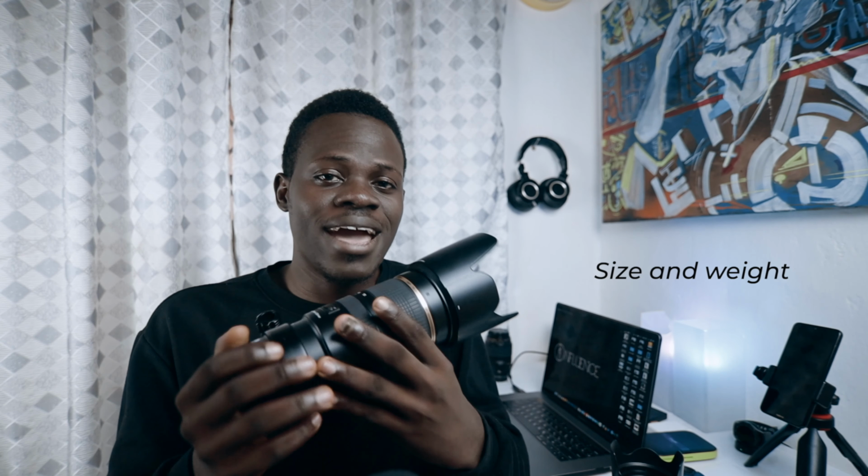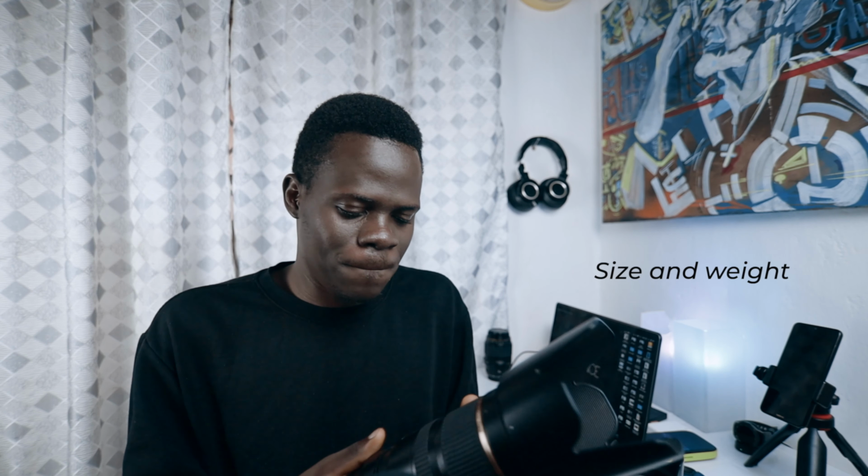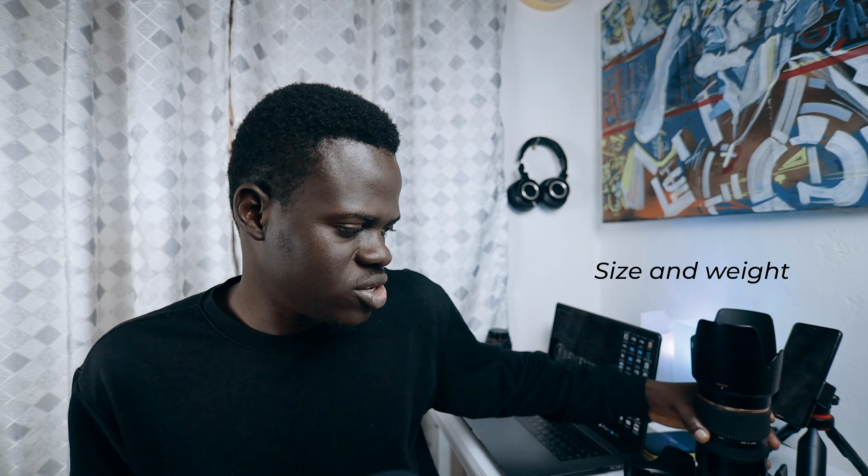They are big and they are heavy. Imagine you have this lens, and then you have a 24-70. It weighs a lot. And then if you have seen the Canon 28-70 f2, that lens is something else. The weight, the size, it's just ginormous. So you have to keep that in mind when you're making your decision as well.